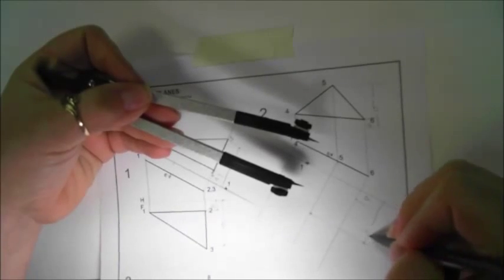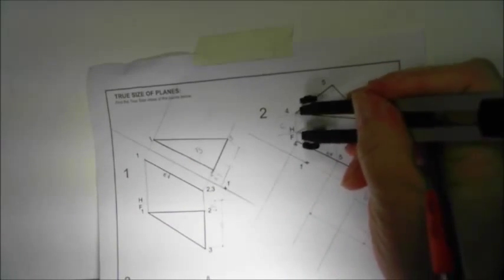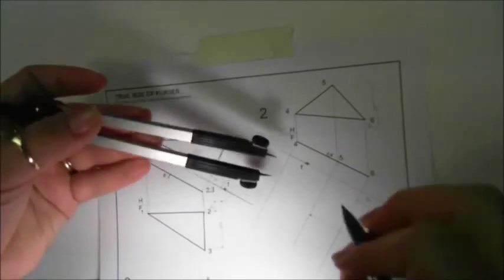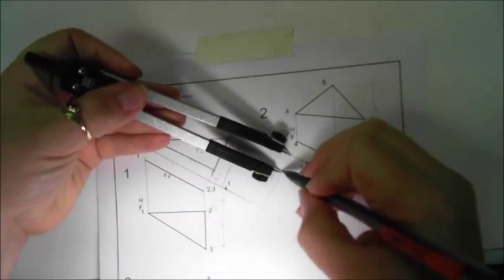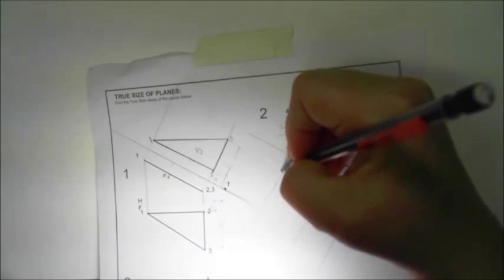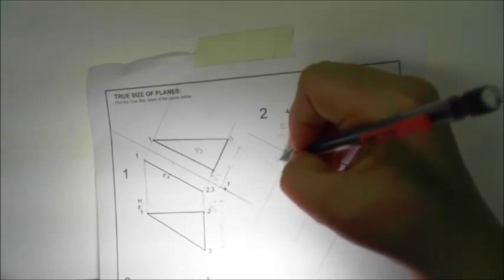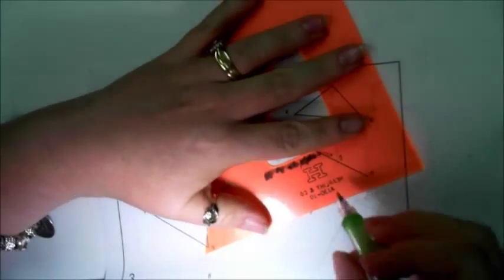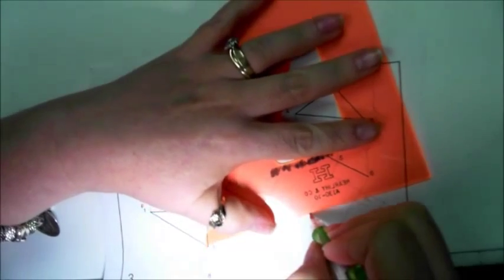There's our distance B. And then of course distance C, same thing: find it, transfer it to the fold line. That gives me distance C. And then it's just a matter of connecting the dots, lining everything up together so we can get the true size of this triangle.